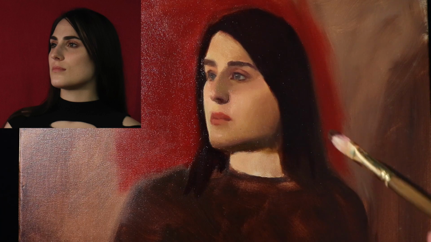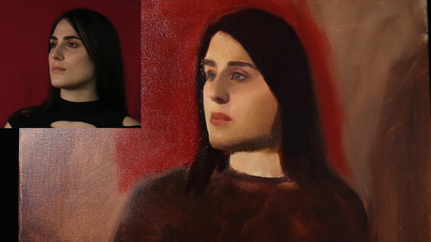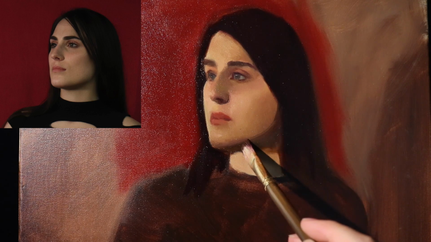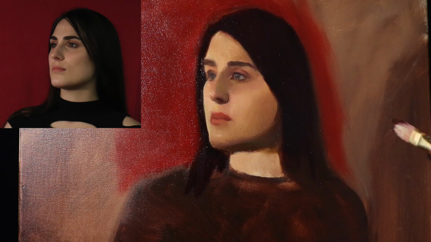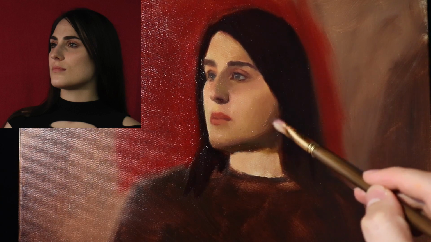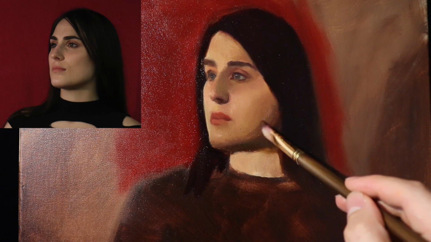I don't know, but this has to move in. See that? Quite a lot. And that's okay. That happens. But let's take it as an opportunity to soften, to continue to soften.